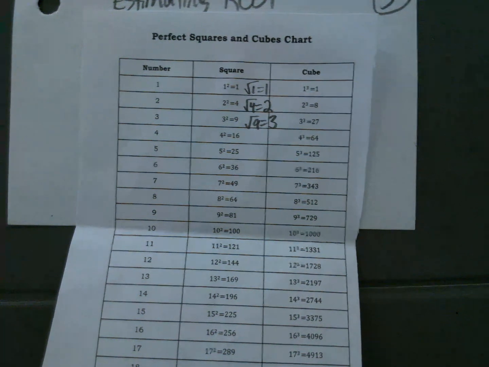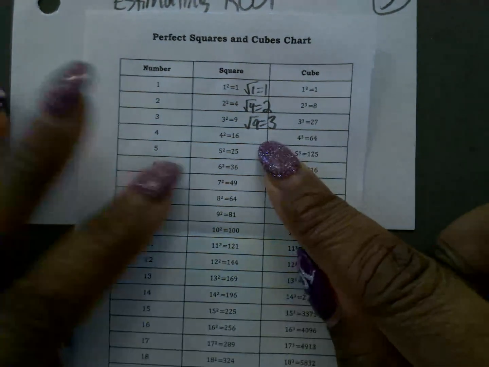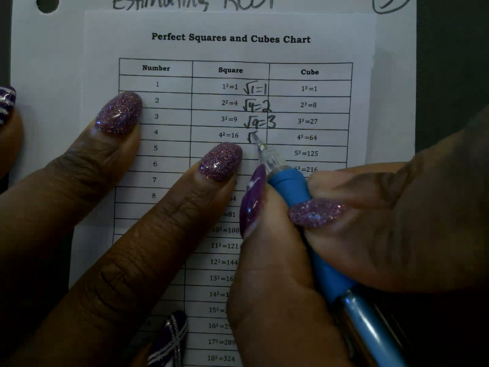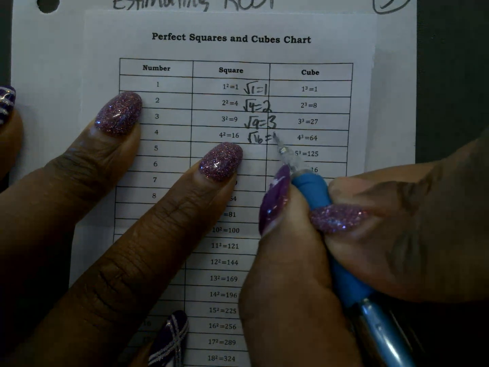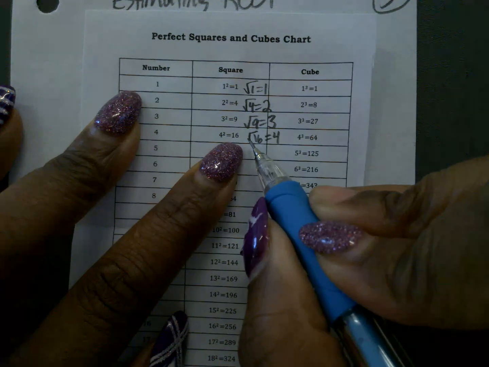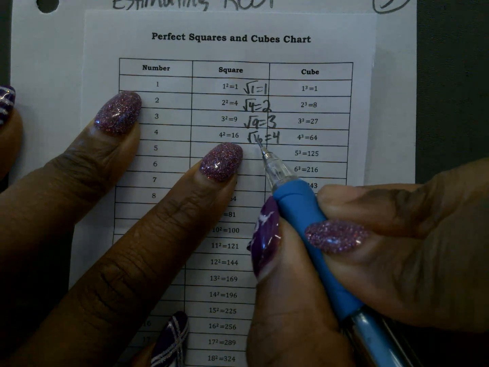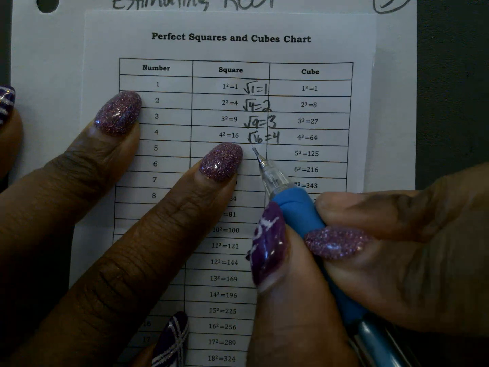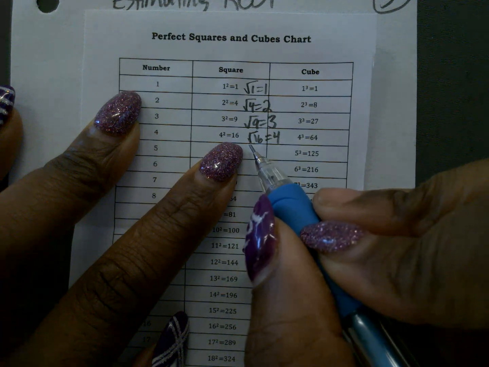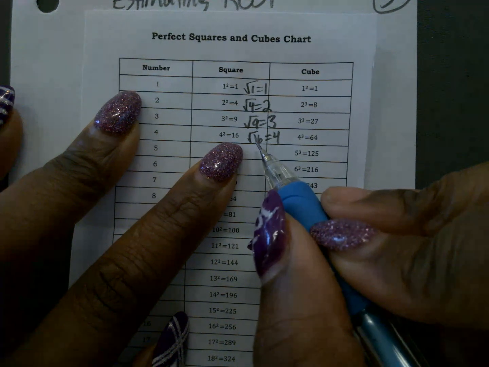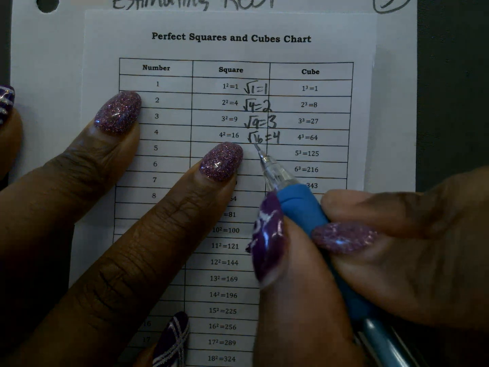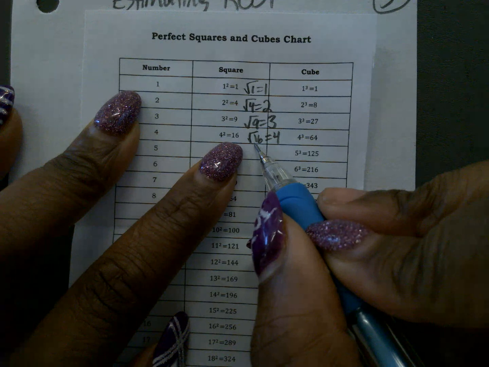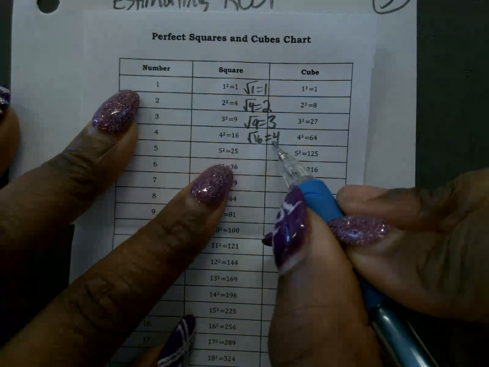All right, I'm going to say it again. Look. The square root of 16 is 4. Why? How do I know that, Miss Reyes? Because when you're finding the square root of a number, that's the same as saying, what number can be multiplied times itself to give me the number under the radical? 4 times itself will give me 16. So the square root of 16 is 4.